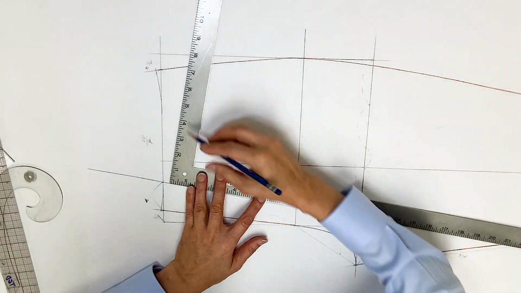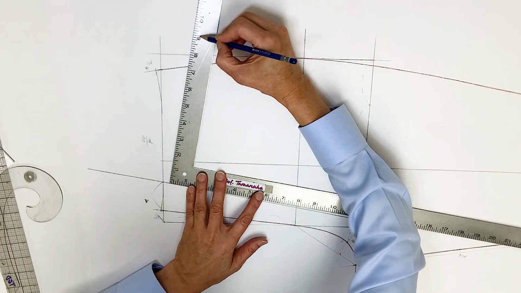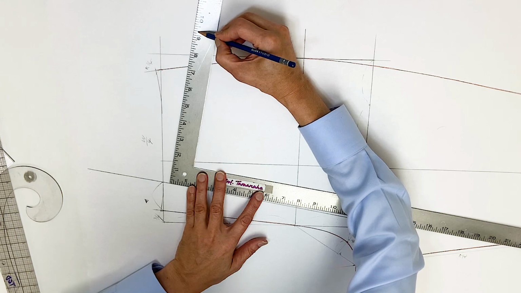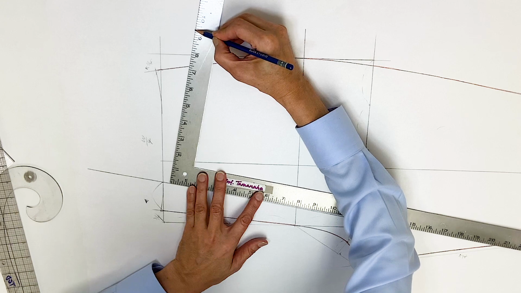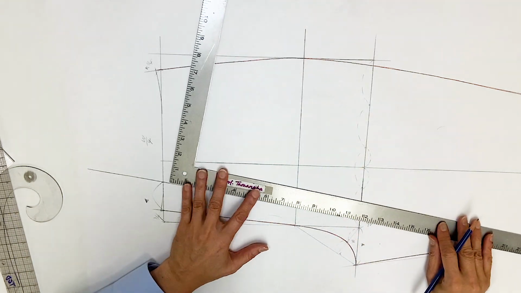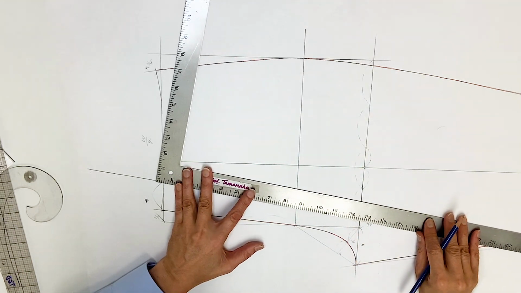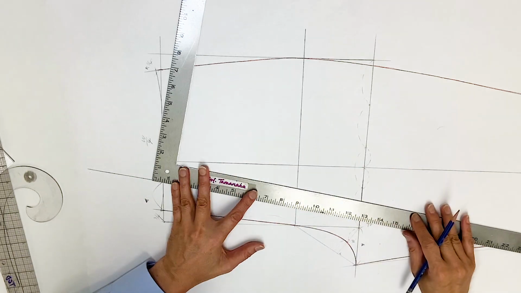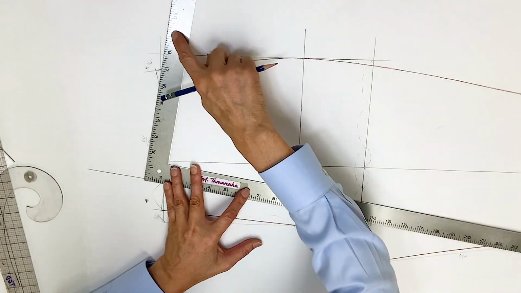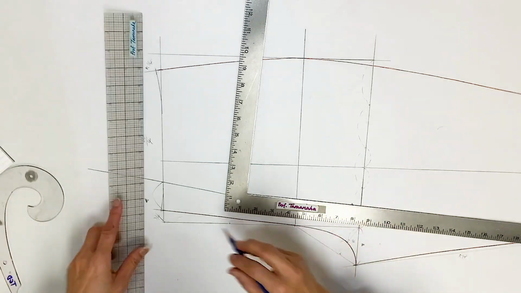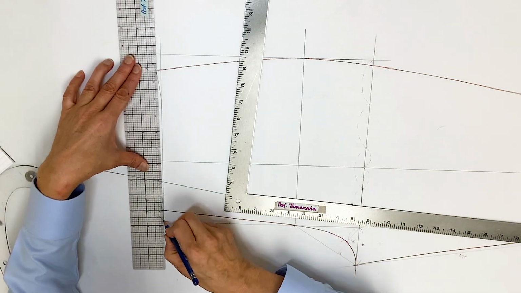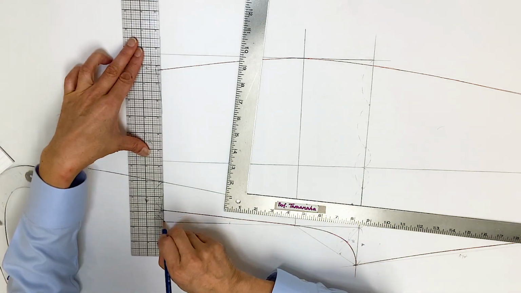So 9.25. You mark the point on your L square. This is 9.25 here. You slide this like this, making sure you keep it at a right angle until this amount intersects with the waistline. My original waistline is a little short here, so you just extend it long enough.